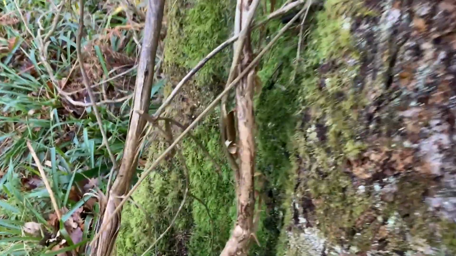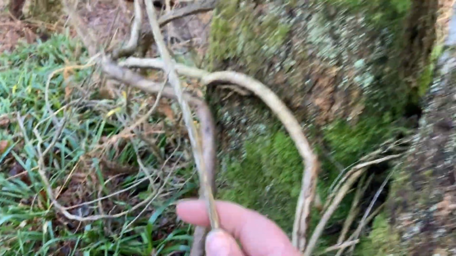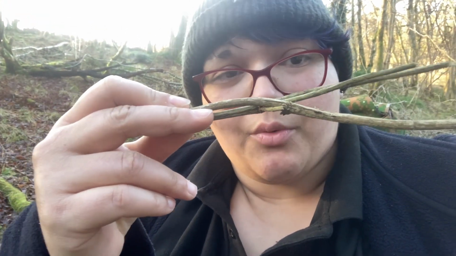The smaller sections are also really good for weaving, as long as they are not dead, because obviously if they're dead then they'll just snap clean off. The small dead pieces that snap clean off are also really good for helping you start a fire as well. So this vine will give you your tinder, which is the bit that you'll actually use to take the spark or the ember, and then it gives you your first stage of kindling as well, which is the smallest piece of fuel that you would actually use to light your fire.